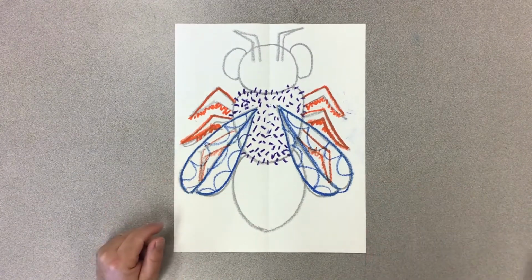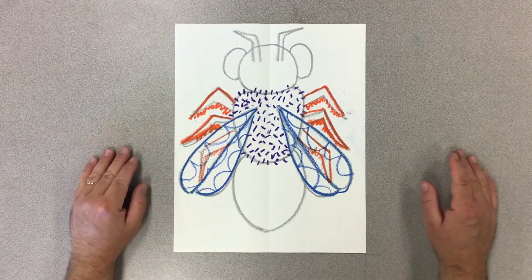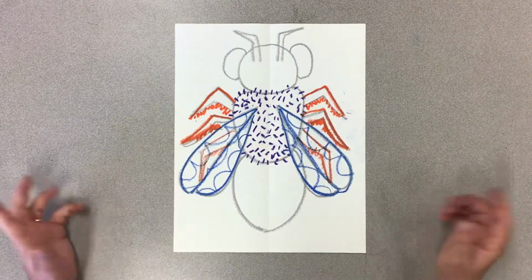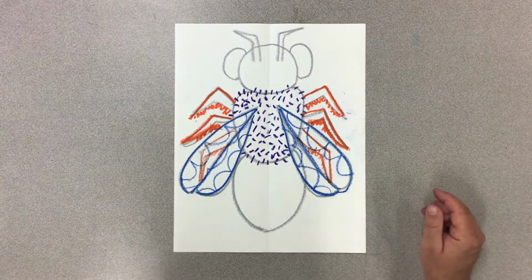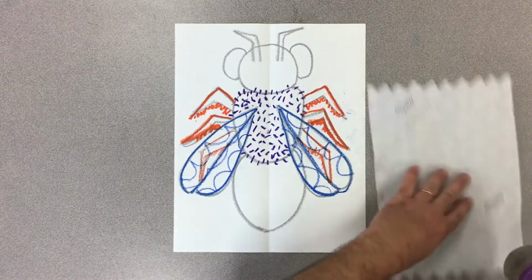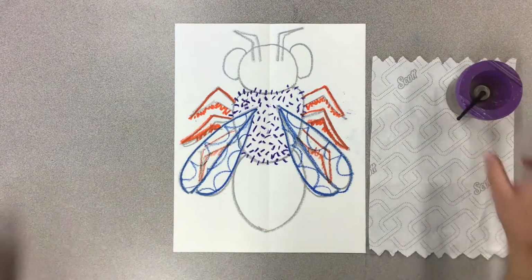If you don't have watercolor paint, let's finish with crayons, color pencils, markers, and let's try to make textures just with drawing. With watercolor paint, we're going to try some different ways to make textures.